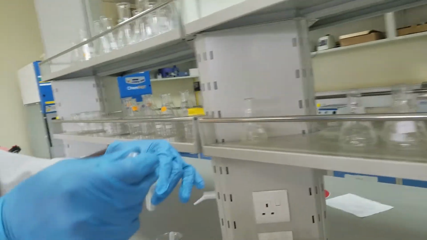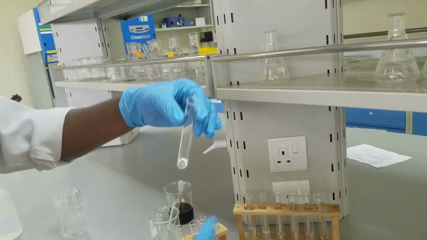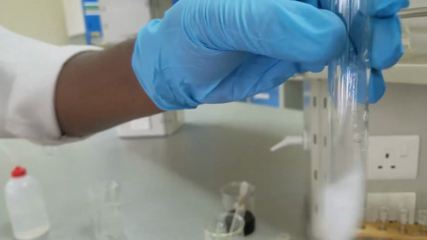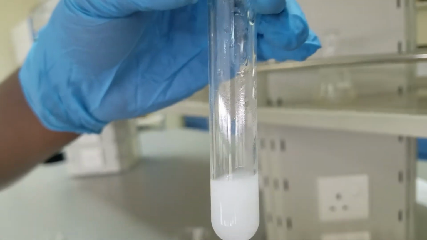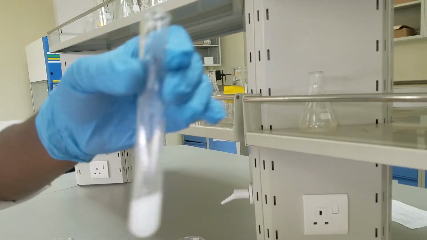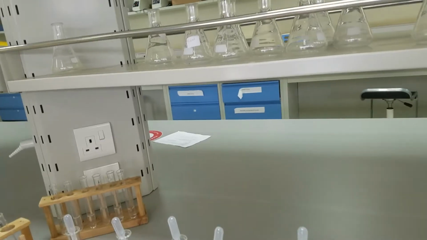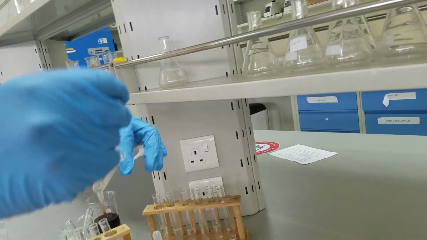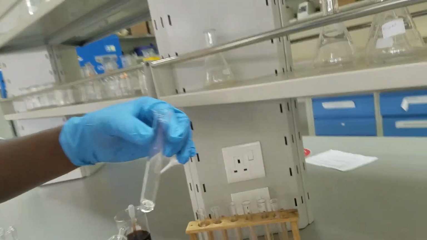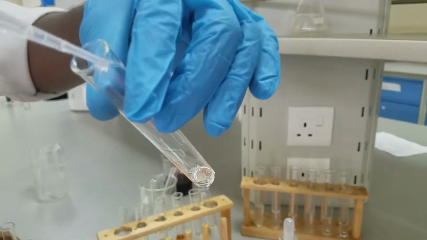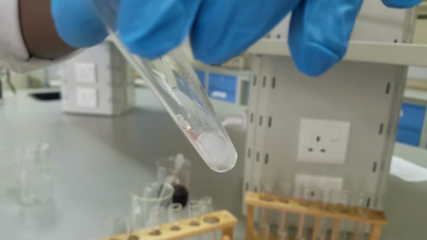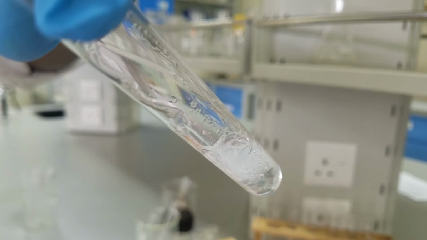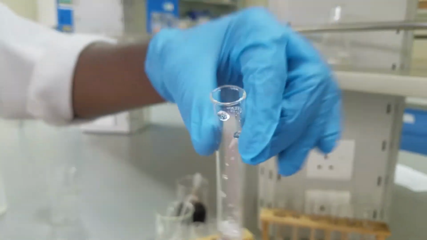Next part is acetone. 5%. Look at that. That is acetone. Then we go to acetic acid, and then add the 5%. Take note of what is happening.